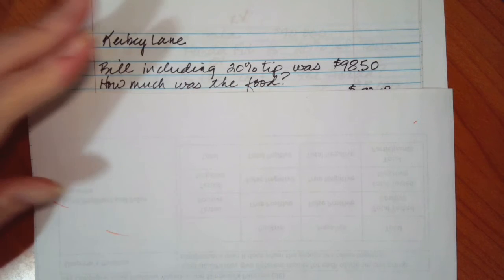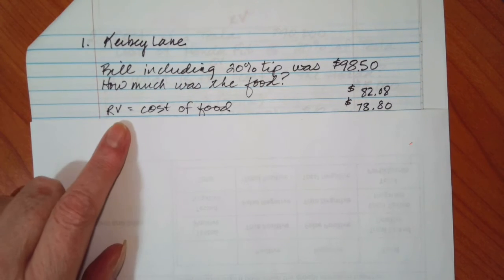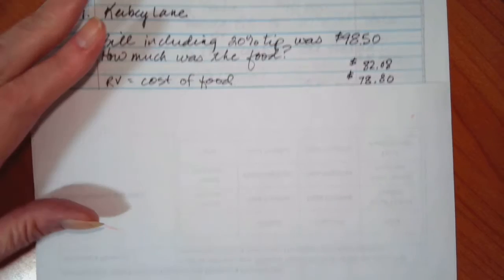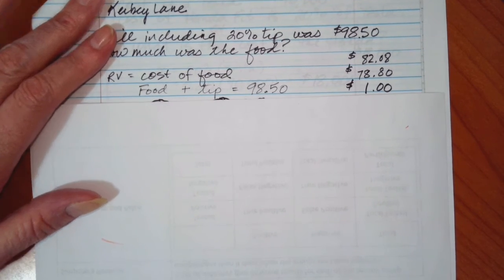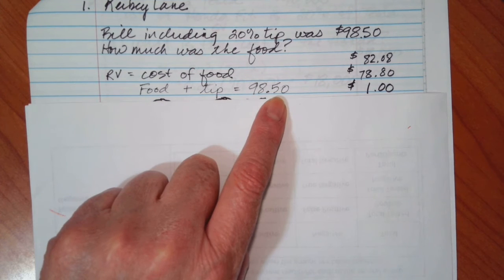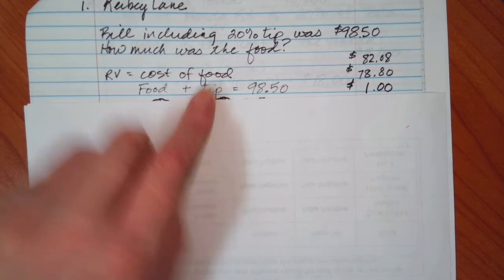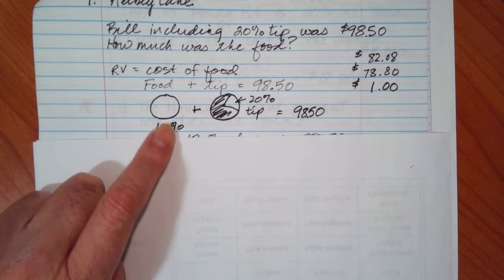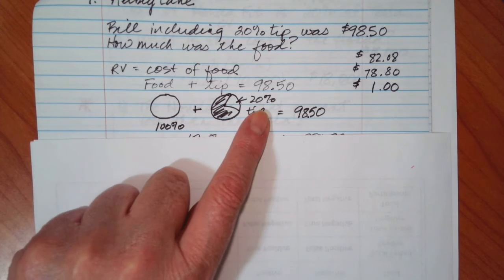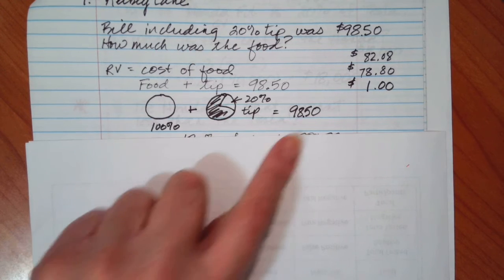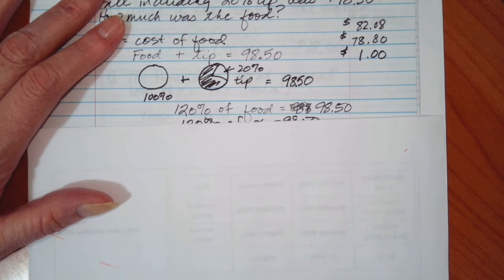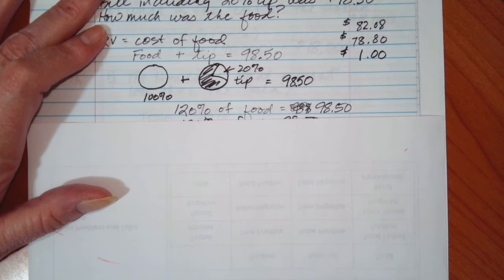Okay, well, here's how we would approach this. Our reference value is the cost of the food because the tip is based on that. All right, and these were just some guesses from the class. So I know that the food plus the tip is $98.50. The tip is based on the food. So this is 100% of the reference value. This is the food plus 20% of the reference value is $98.50. So 120% of the food is $98.50.